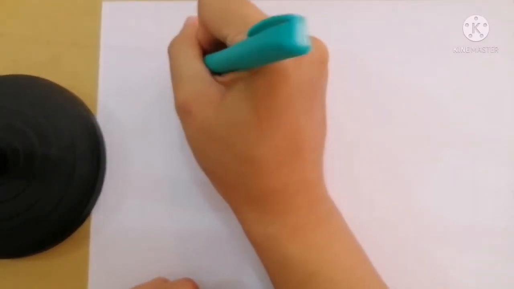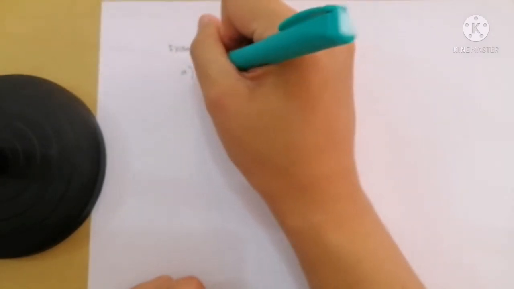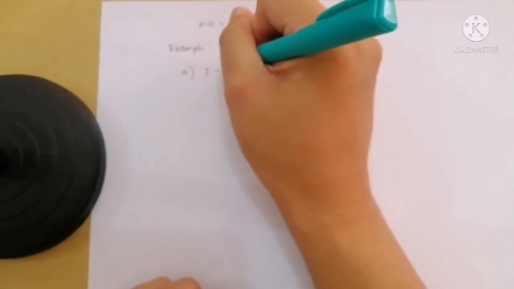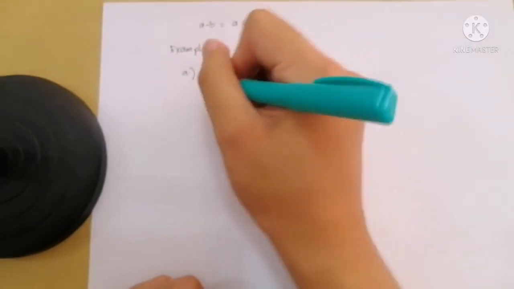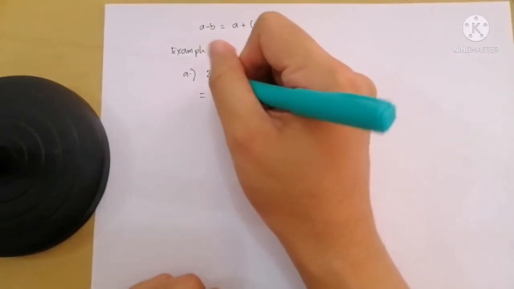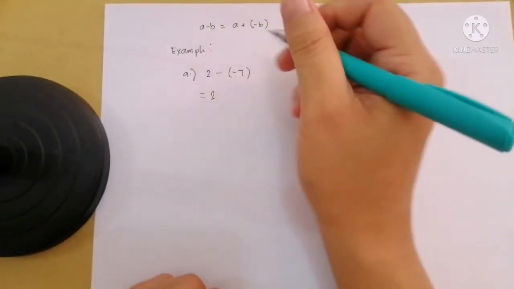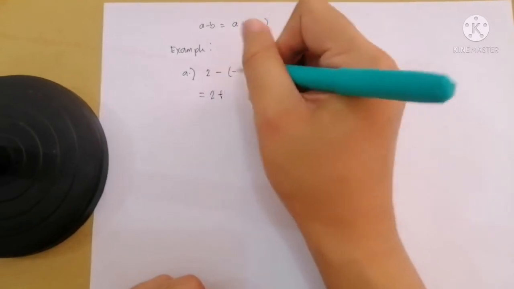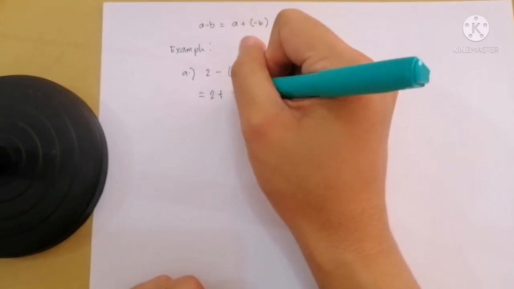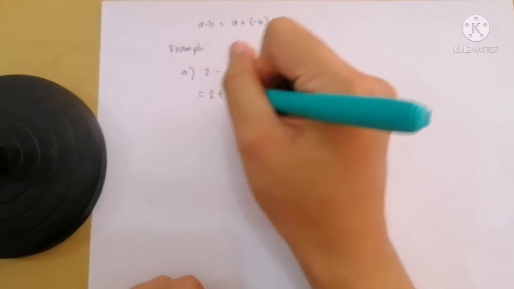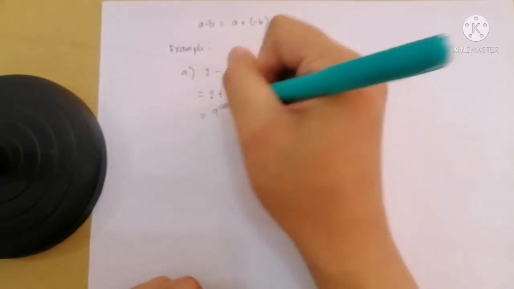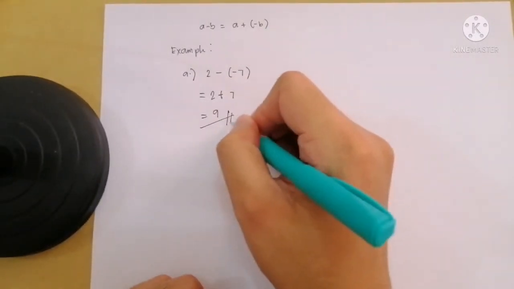We have here letter A, positive 2 minus negative 7. So we change the sign of the subtrahend. Copy muna natin yung minuend natin, the same yung sign niya, and then proceed sa addition, then change the sign of the subtrahend, magiging positive 7. So we simply got positive 9 as the answer.